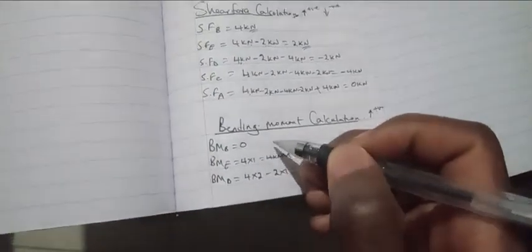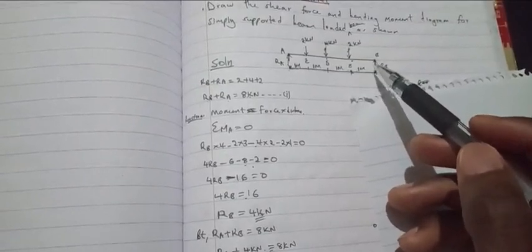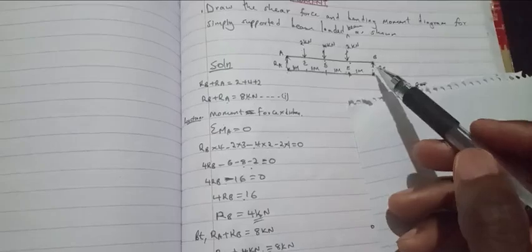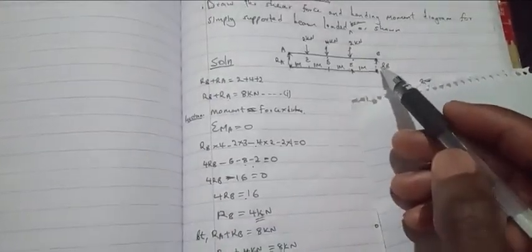Now we want to calculate the bending moment. You come here, guys: the bending moment at the end of a simply supported beam is always 0. So our bending moment at point B is 0.